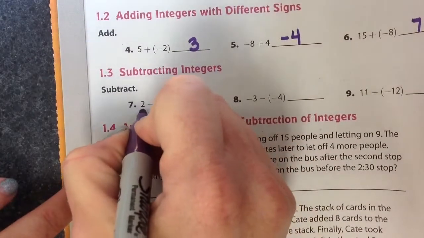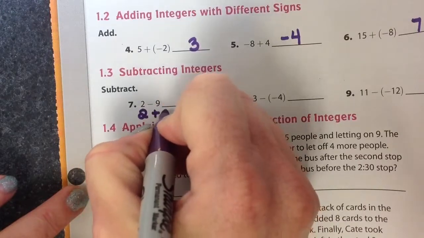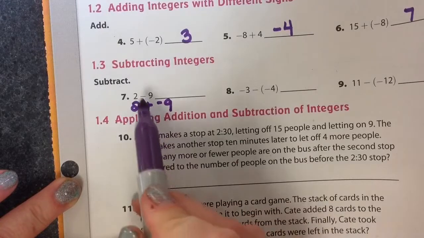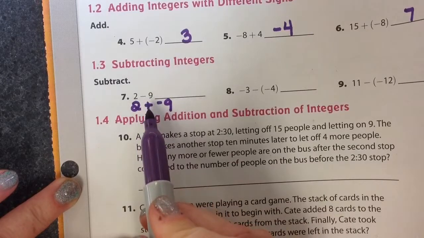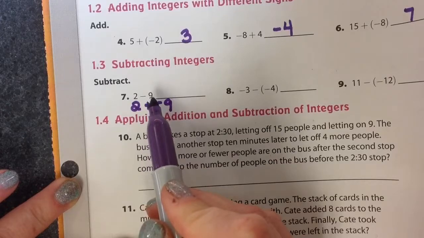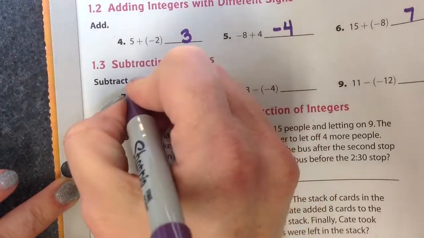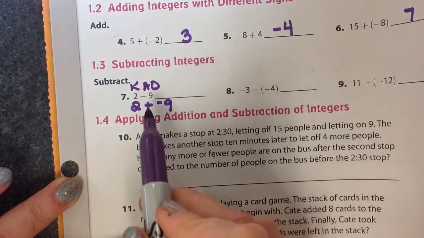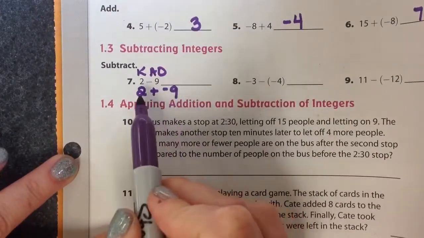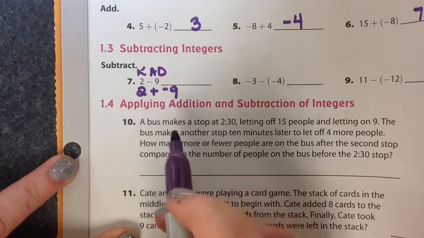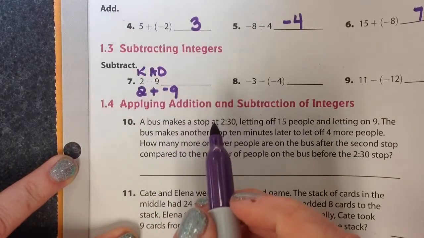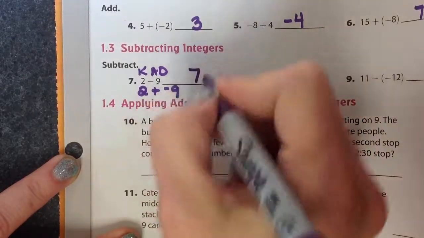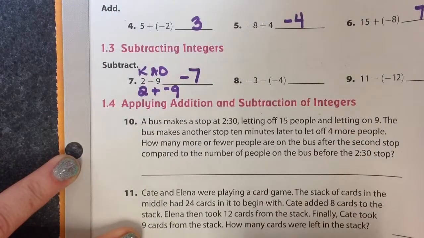So we have to change this by keeping and adding the opposite. So I keep the first number the same, change my subtraction sign to addition, and make my positive 9 a negative 9. So we call that keep and add the opposite. Now I'm following my addition rules to add different signs. Same signs add and keep, different signs subtract, keep the sign of the bigger number. So 9 minus 2 is 7, and I'm going to keep the negative sign.